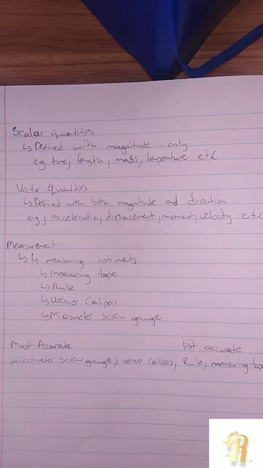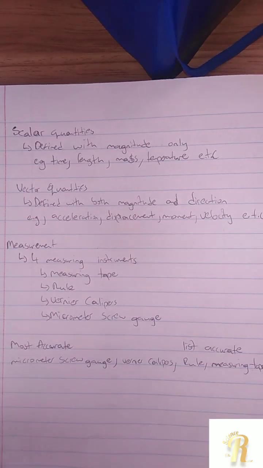Now let's talk about the micrometer screw gauge.